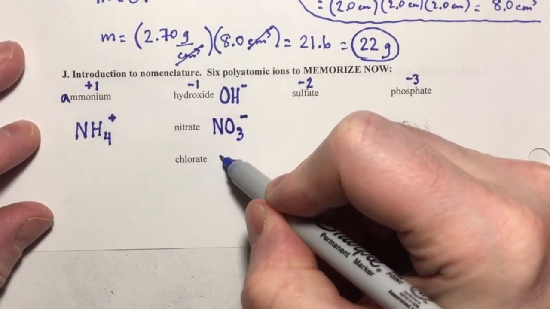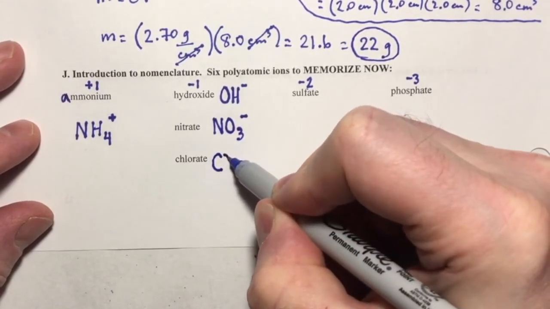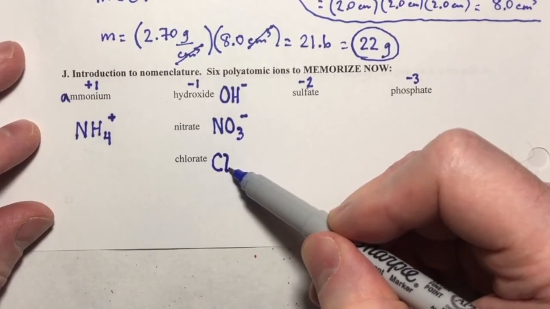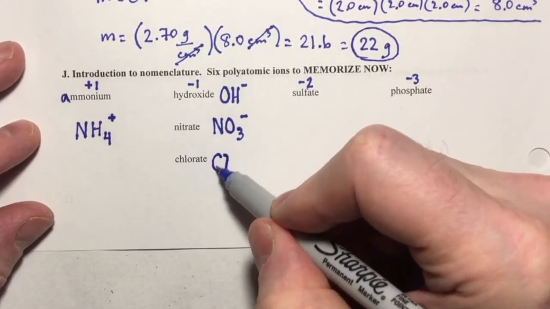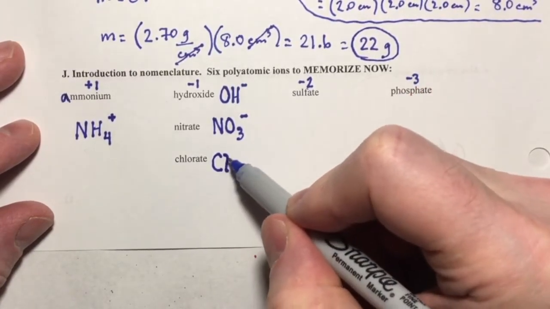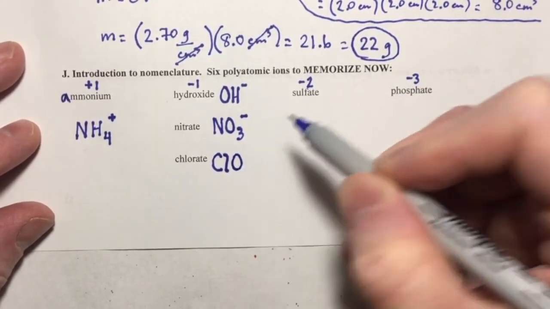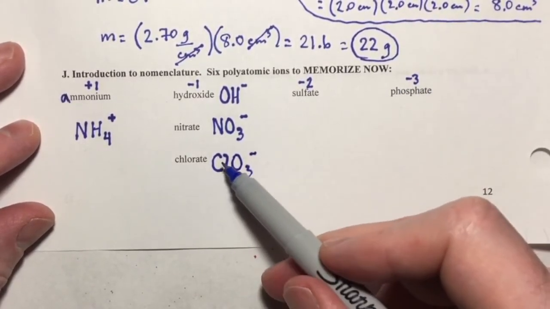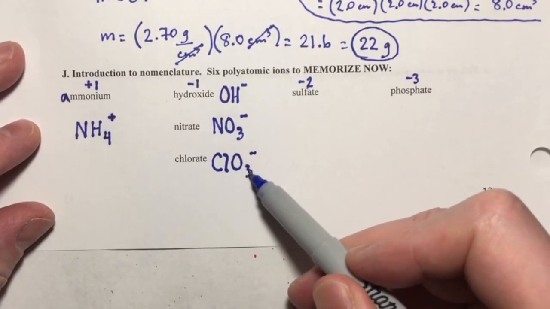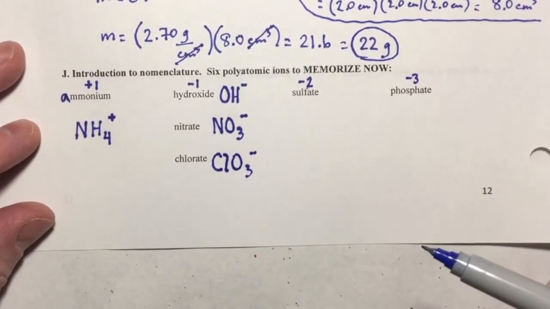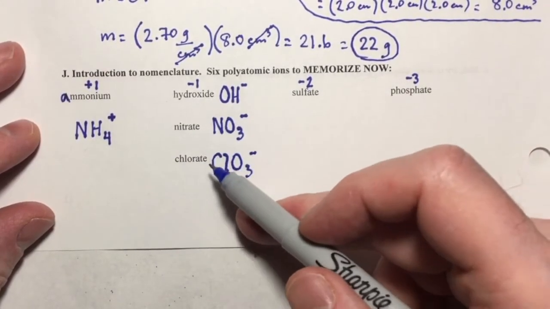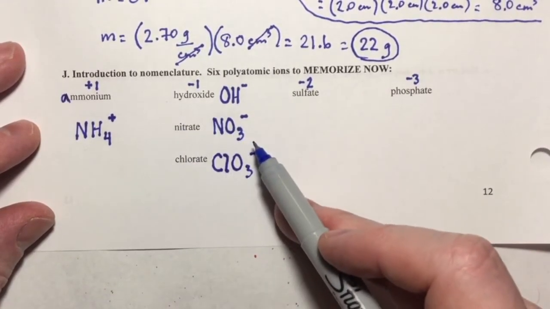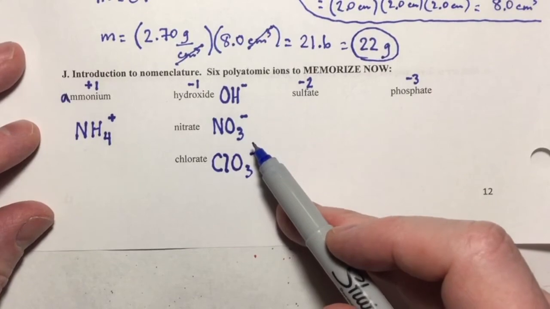And then chlorate, capital C, a lowercase l, and I'll write it a little bit italic that way so you know that that's an L and not a capital I, because that's the symbol for chlorine, right? Chlorate, Cl, capital O, subscript 3 with a minus charge. Chlorate, capital C, lowercase l, capital O, 3 minus. Okay? Hydroxide, nitrate, chlorate. I suspect that you've seen these before, but you may not have been asked to learn or memorize them. Well, now you're being asked to memorize them.